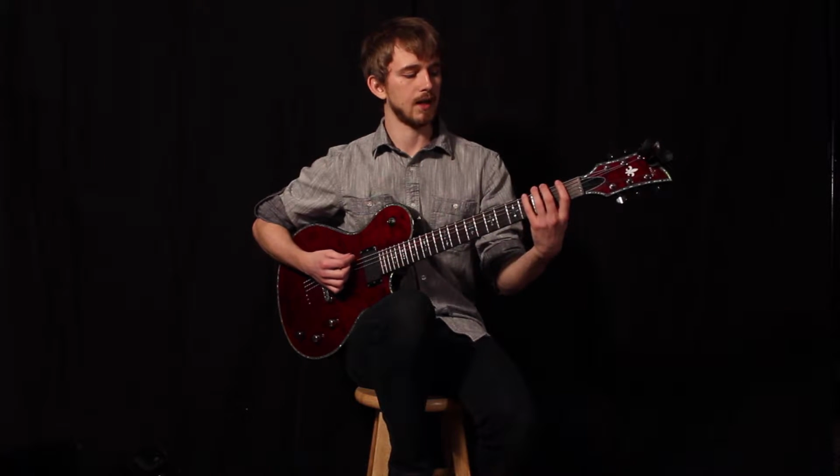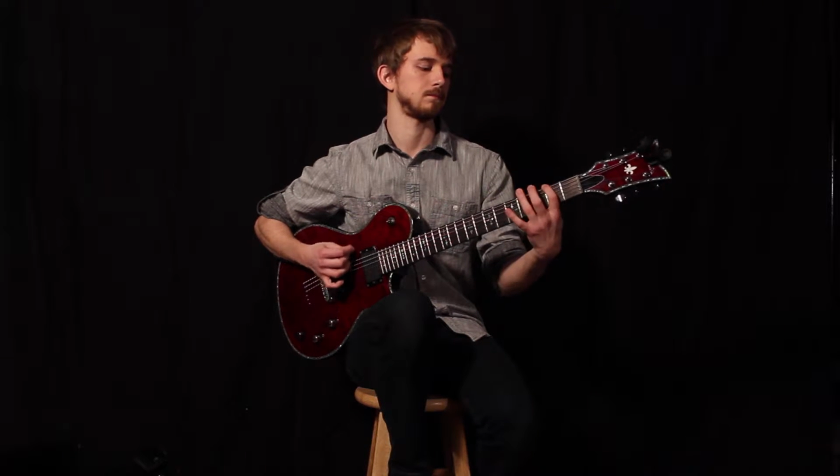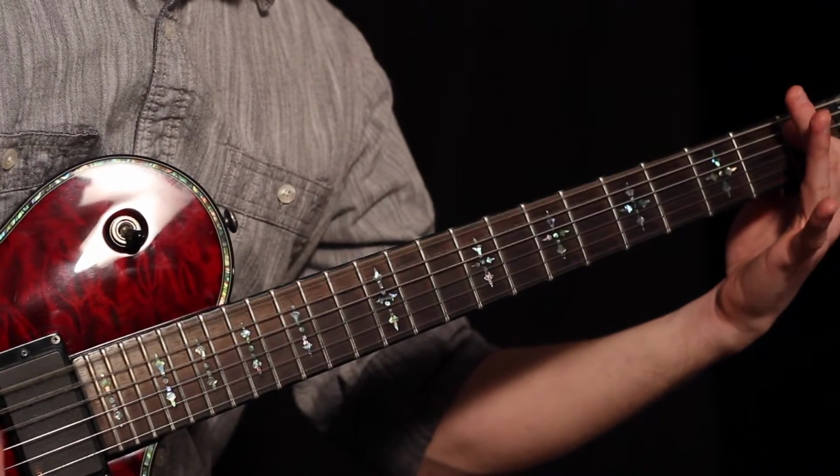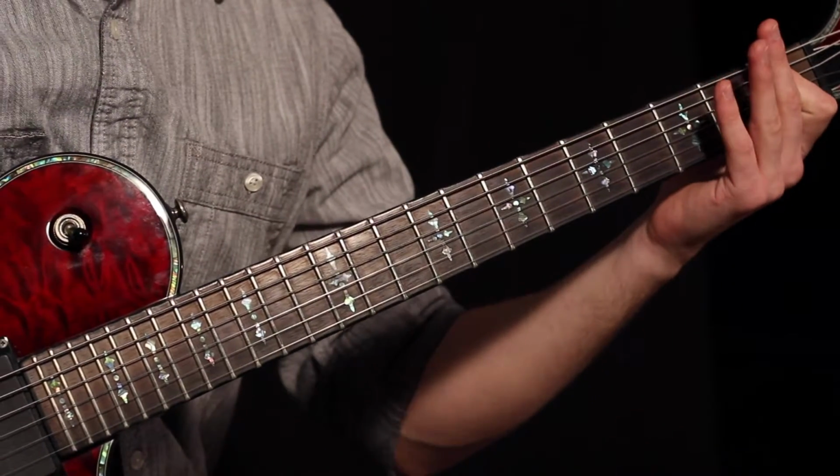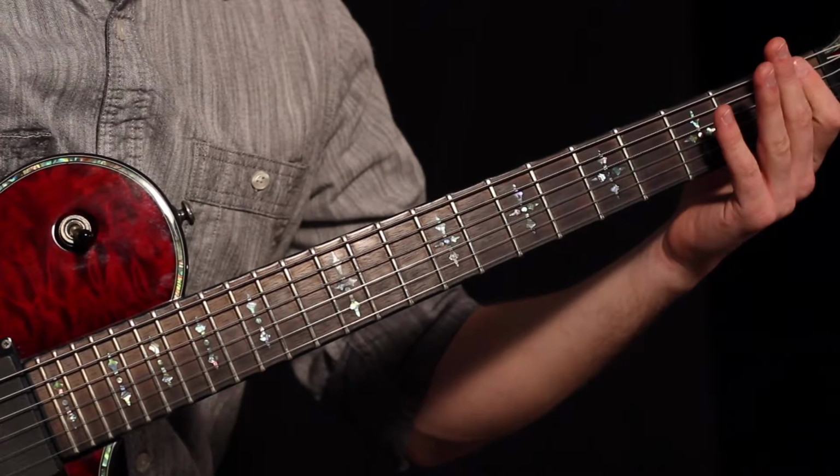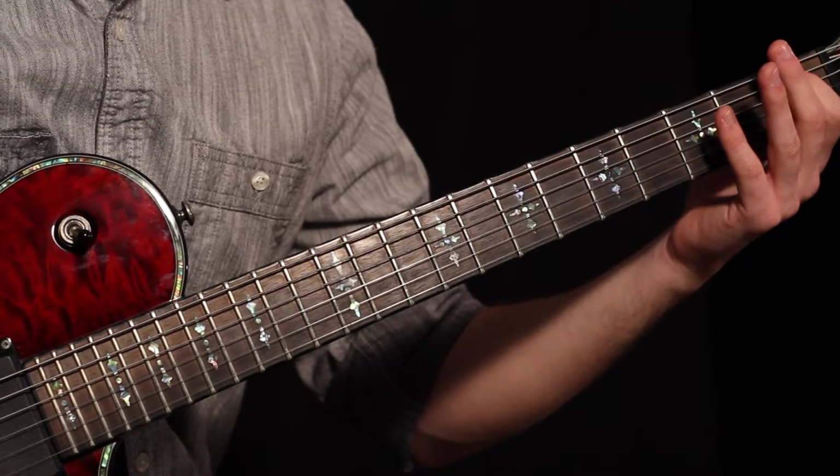When you do it the second time, you're going to go to that chord there. So that's the open E, and then the 1st fret on the A and D string.